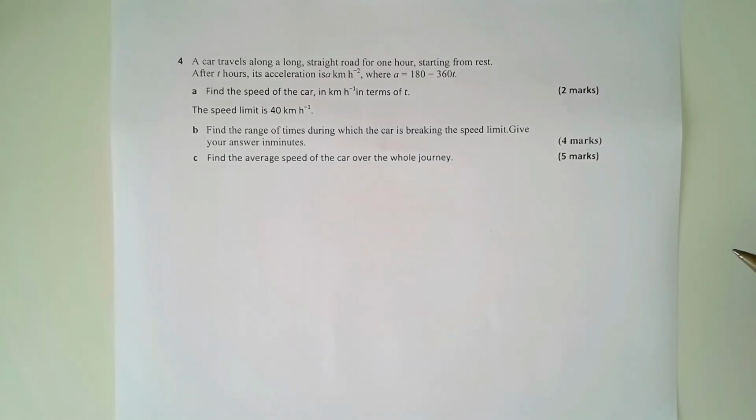Okay, we start number 4. I want you guys to pause the screen, highlight the keywords and give it a go. And when you're ready, press play.